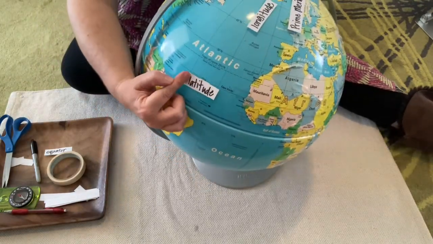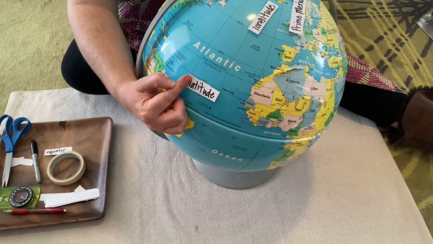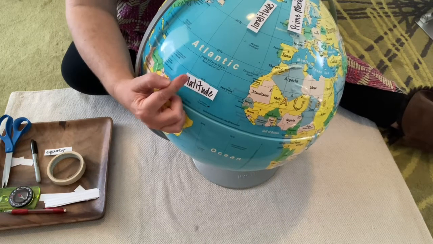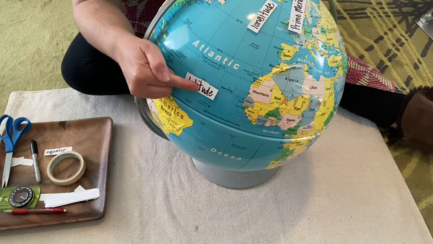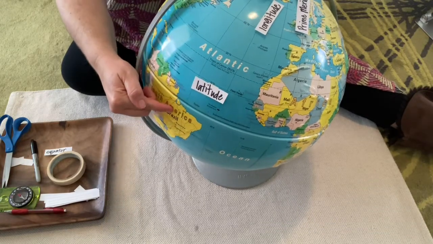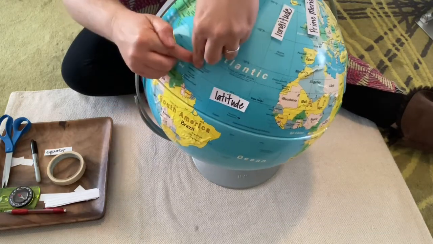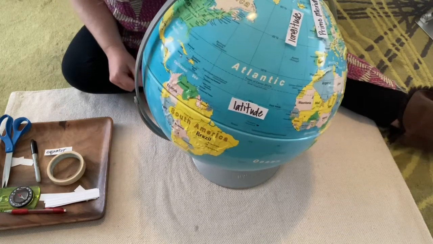So once again, these lines help us find locations. You would have a line of latitude and a line of longitude. And wherever those meet is how you would find a certain location.